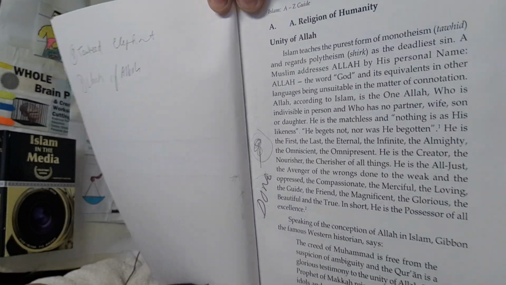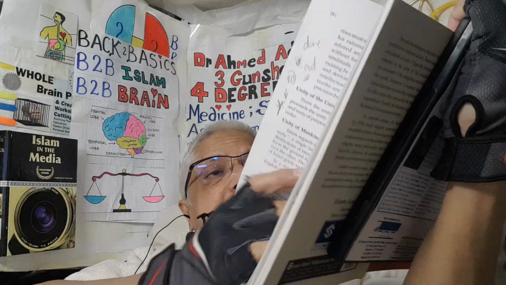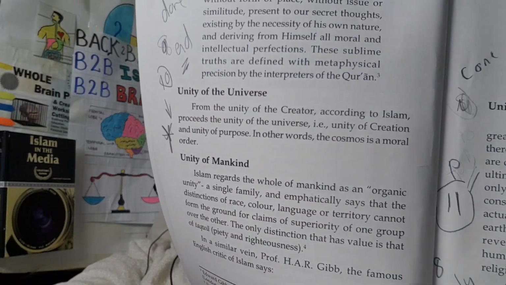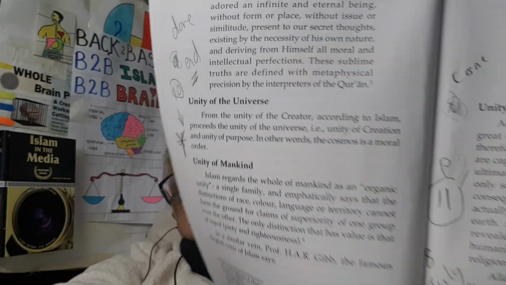Okay, let's get into the program itself. We've been talking in the last episode about the whole concept of unity. God is one, Allah subhanahu wa ta'ala is one, and mankind is one, and the religion is one. So we're talking about the religion of humanity, where we're saying the unity of Allah subhanahu wa ta'ala. And then on the next page, we're looking at the unity of the universe and the unity of mankind. So everything is falling nicely into place.